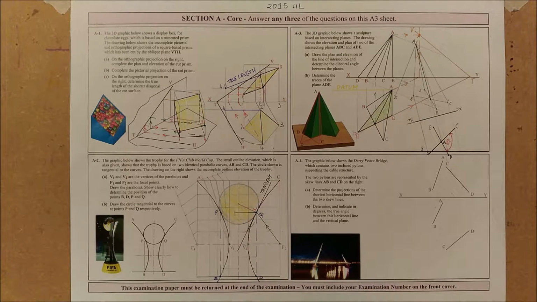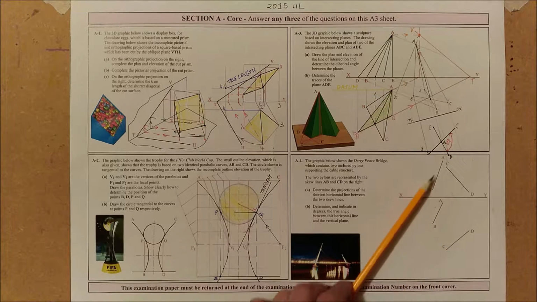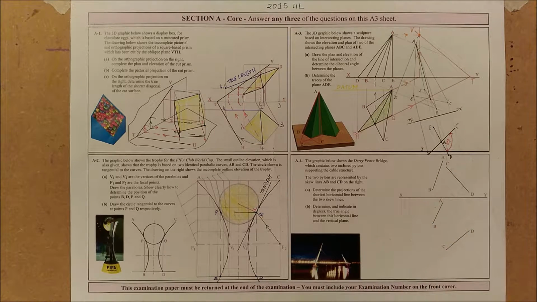Moving on to the last question, which is question 4 on the 2015 higher level section A. This question 4 is working in relation to skew lines. You see the skew lines here, A, B, C, D, both in the elevation and the plan view. The graphic below shows the Durry Peace Bridge, which contains 2 inclined pylons supporting the cable structure. You can see the pylons here supporting the cables. The 2 pylons are represented by the skew lines AB and CD on the right.